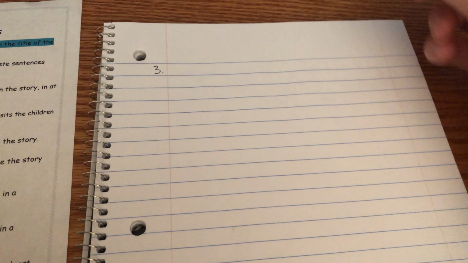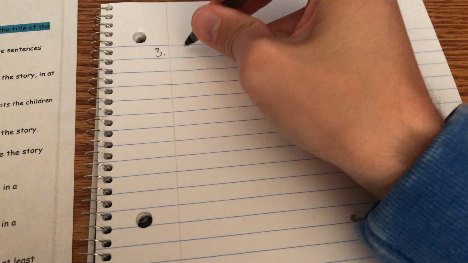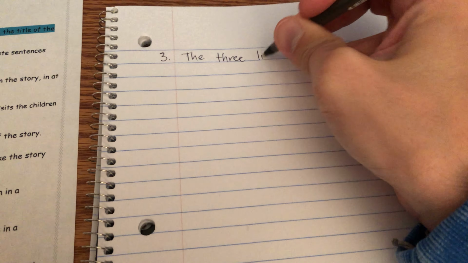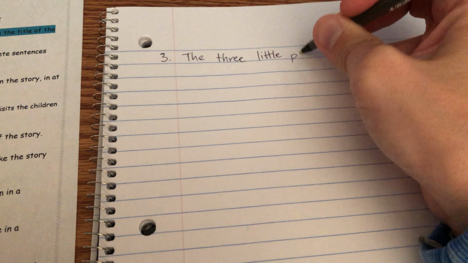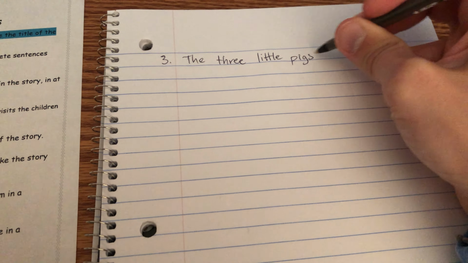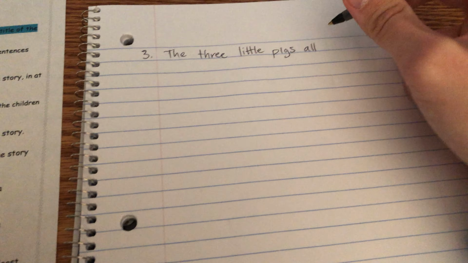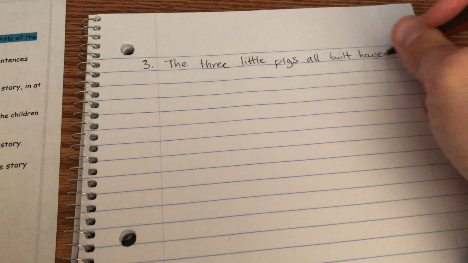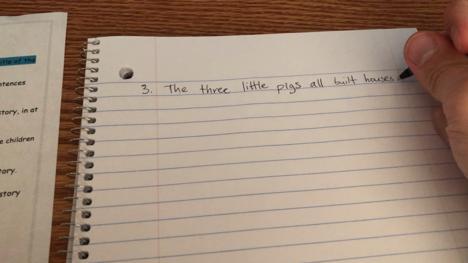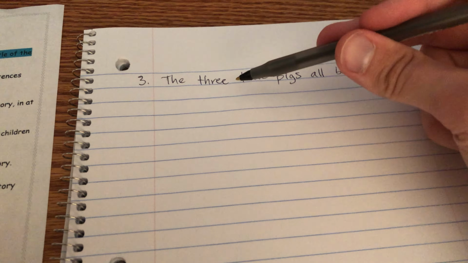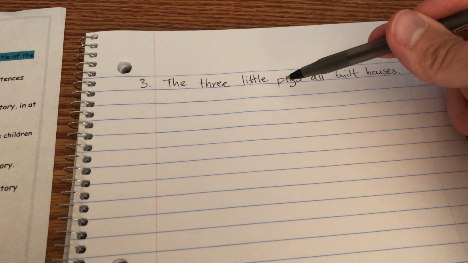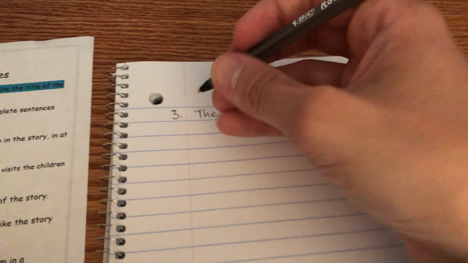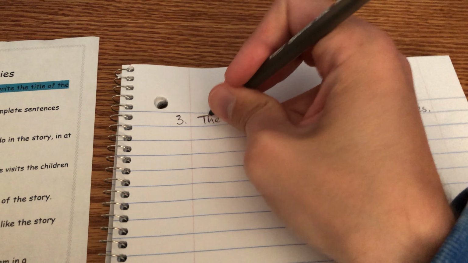Well, for example, I'm going to just start off with saying the 3 little pigs all built houses. That's a complete sentence. The 3 little pigs are our main characters, so they're part of the main idea of building the houses. So that's one sentence. I need 2 more now.